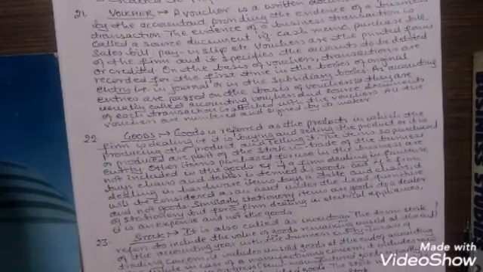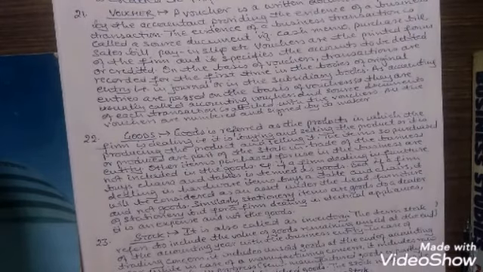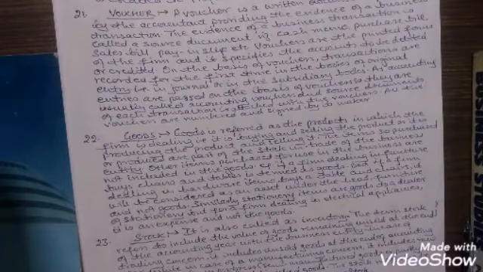Then stock. It is also called inventory. The term stock refers to the value of goods remaining unsold at the end of the accounting year with the business entity. Whatever goods are left at the end of the accounting year with the business entity which are not sold are called stock.